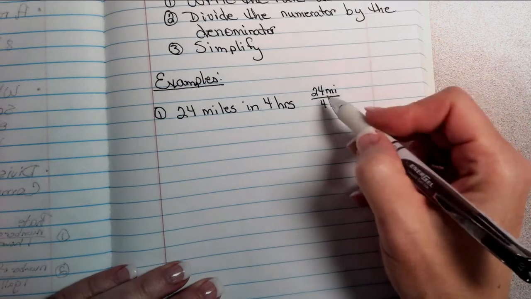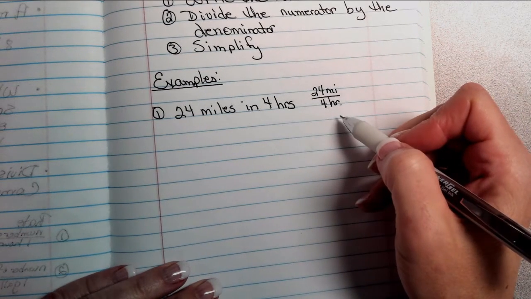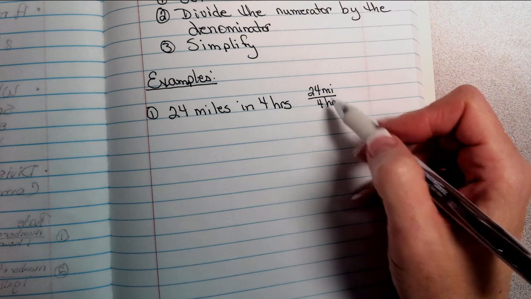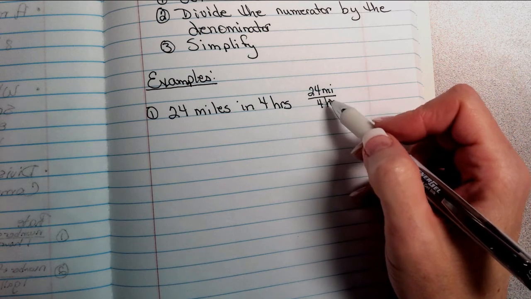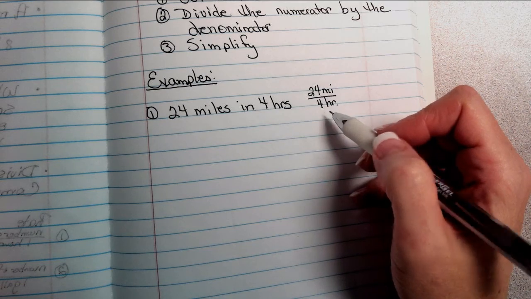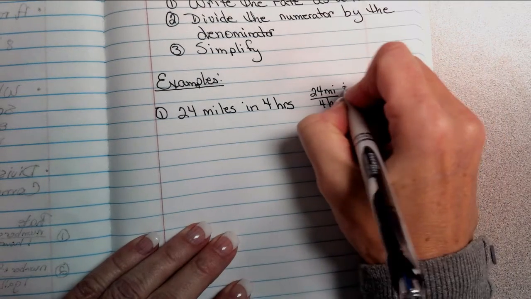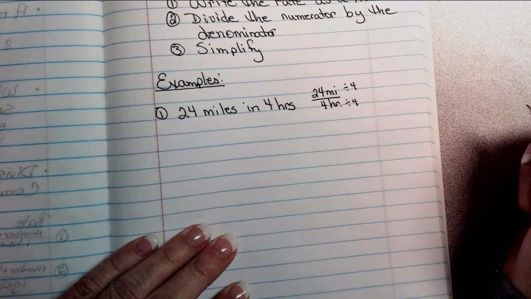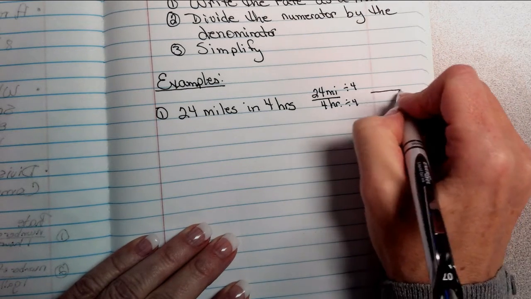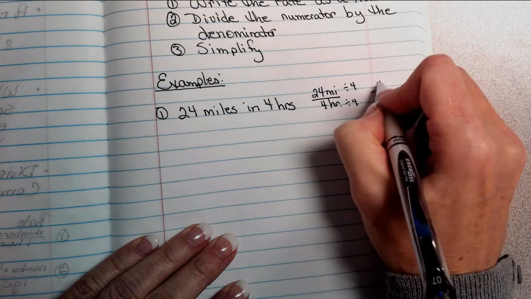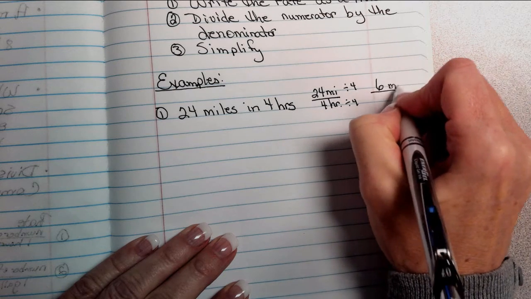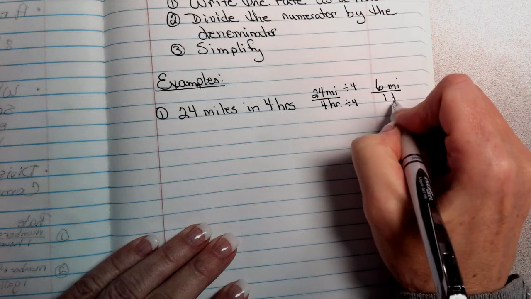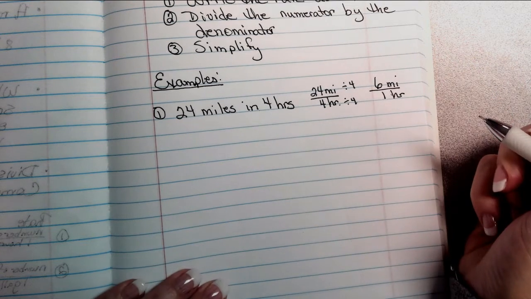Now we have to think, okay, what goes into 24 and 4? Well, 4 does. And if you look at that, you probably see, oh, 24 divided by 4 is really 6. And when you did that, you just were dividing top and bottom by 4. So 24 divided by 4 is 6 miles. And 4 hours divided by 4 got us down to 1 hour. Okay.